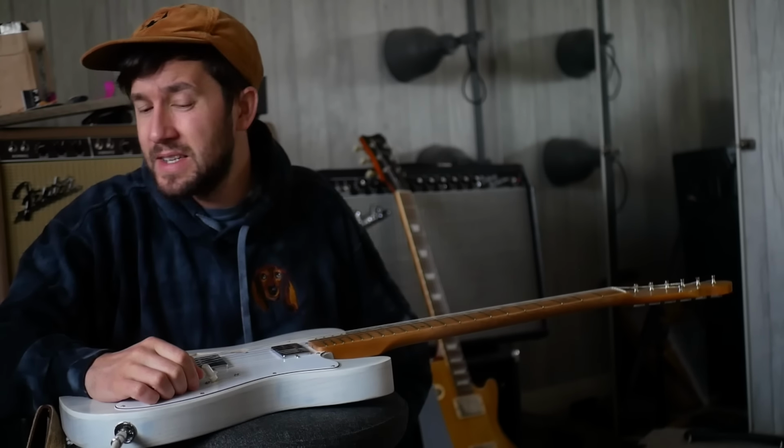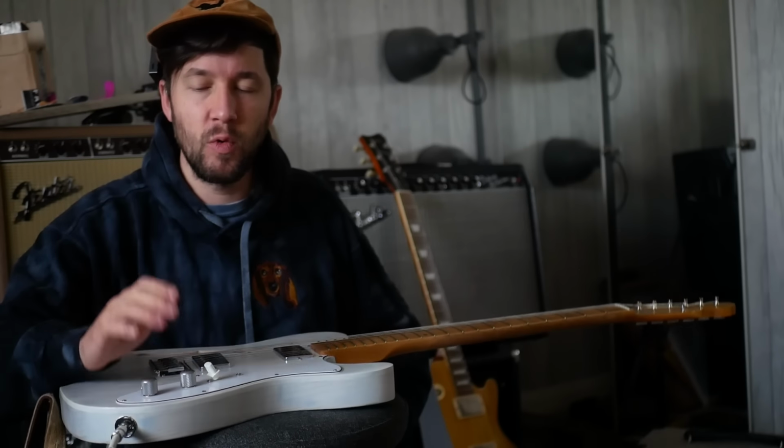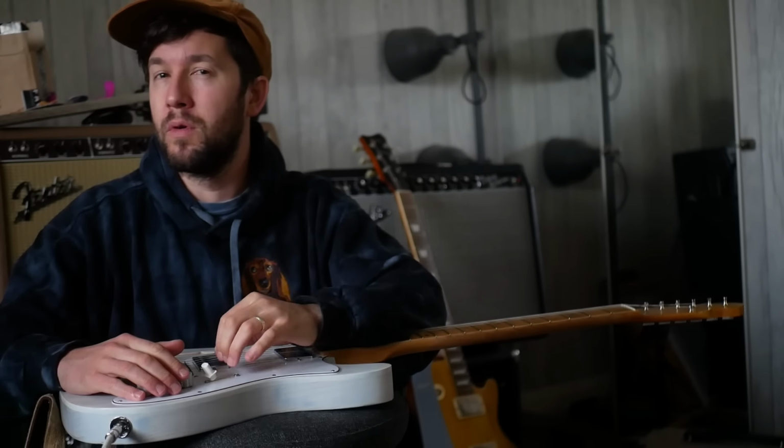One thing you might find useful would be to map an expression pedal to some of these elements. And another thing that I'll experiment with in this video is actually using just the reverb by itself, because I think that's the more important part for me.